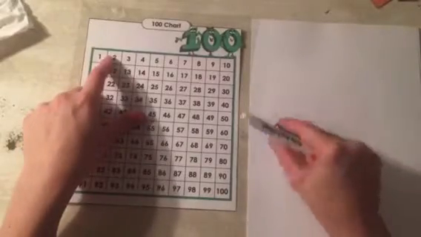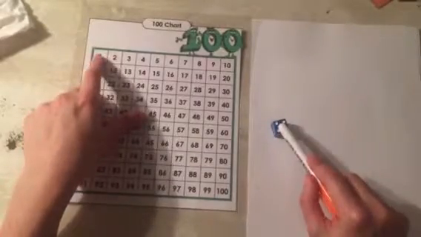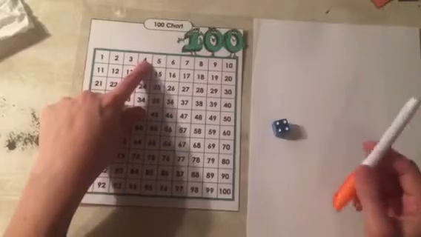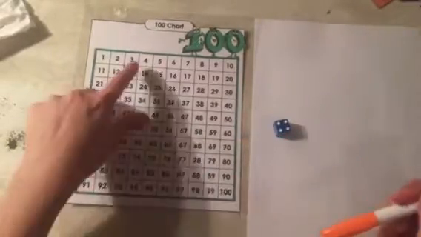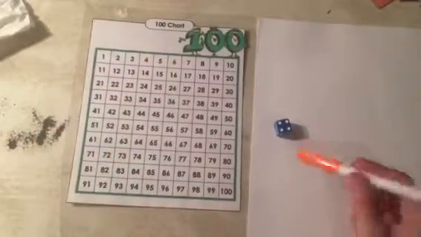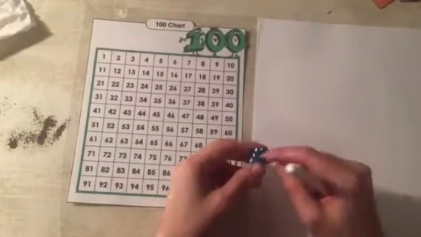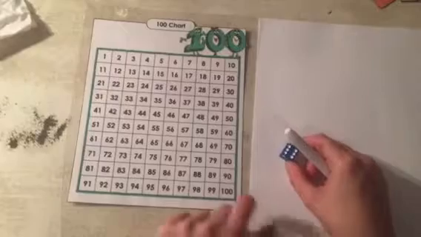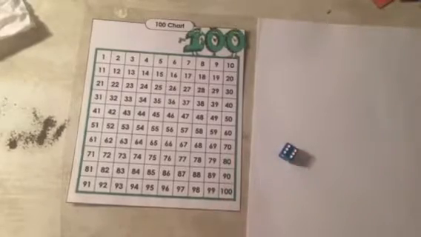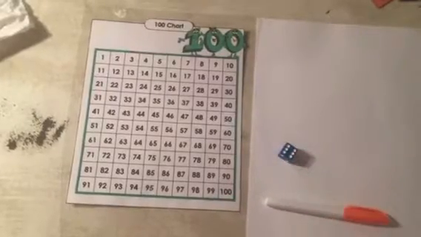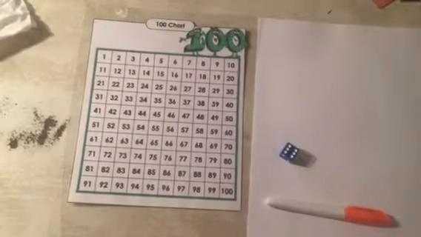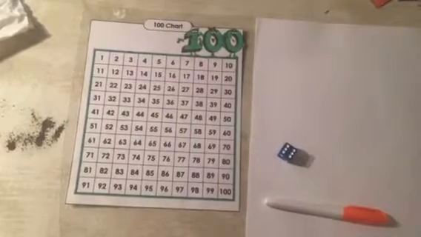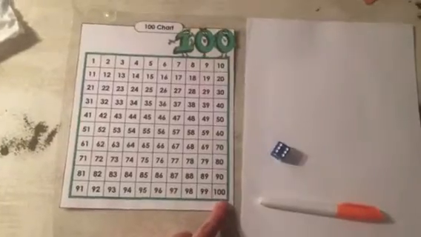Let's say for the first roll, we're going to count along and just make a little mark. From this, we want to understand how many times each number appears and how many rolls it takes to get to 100. Now, something we want to ask our students before we get started is to guess, estimate, how many rolls do you think it'll take to get to 100?